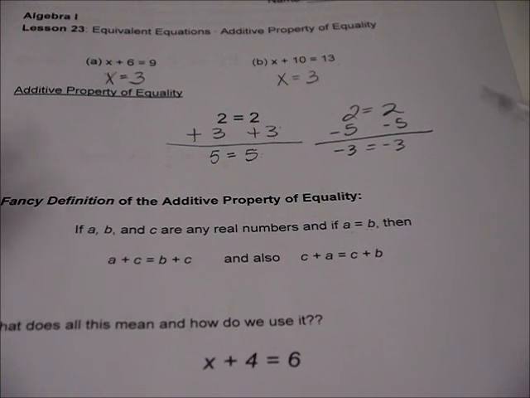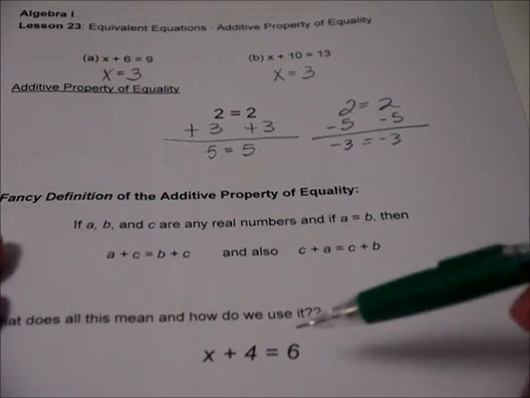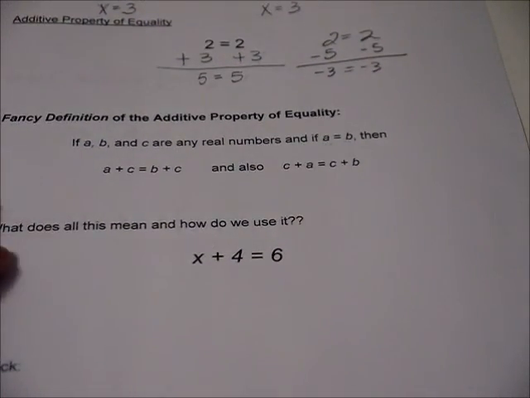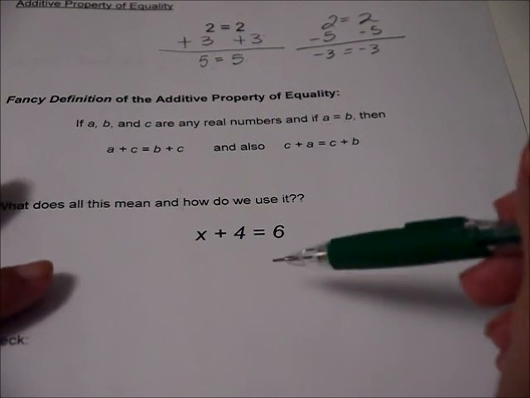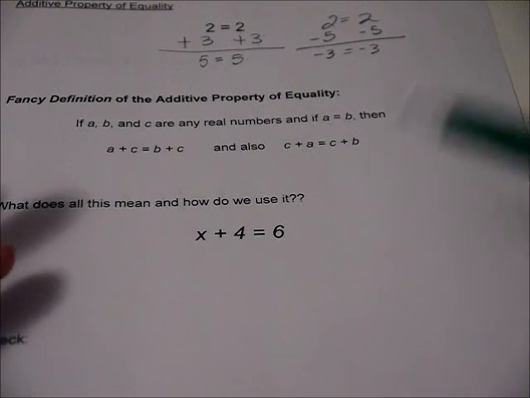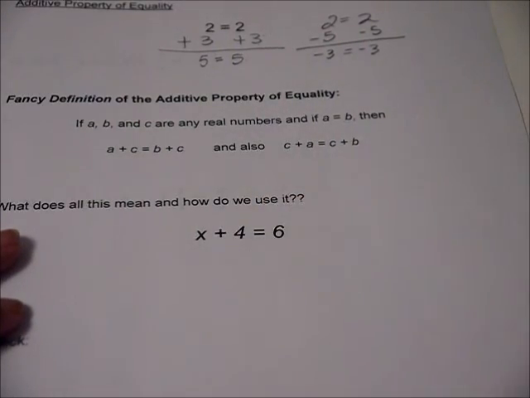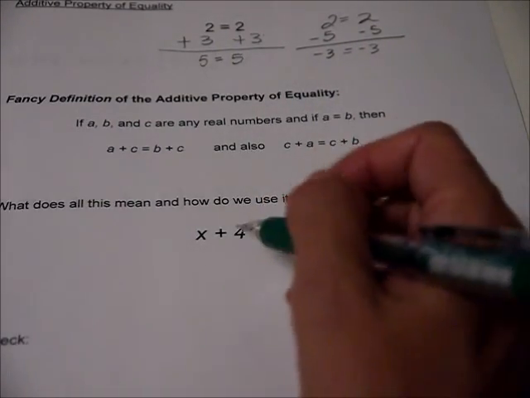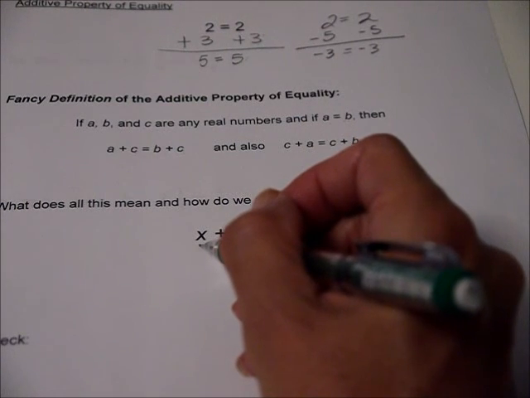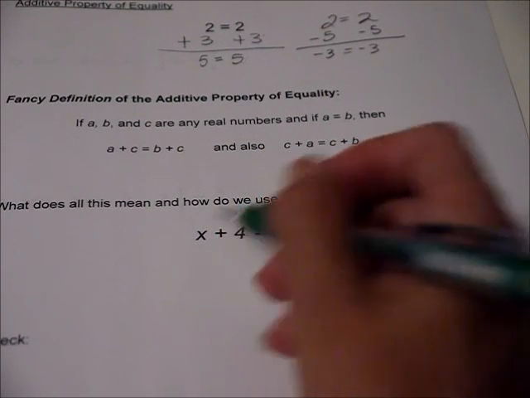What does this all mean and how do we use it? Well, it's how we solve equations. We're going back to pre-algebra where we started this. We want to get x by itself so we can find its value or find the root.